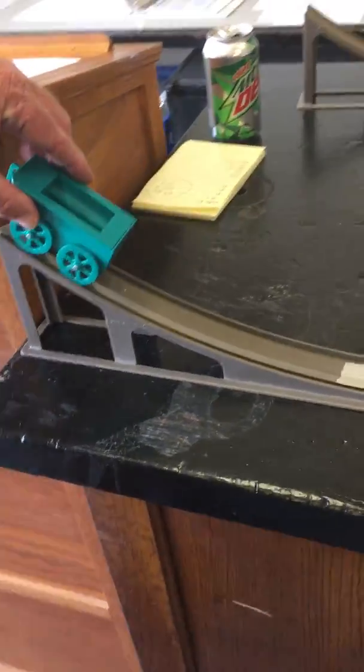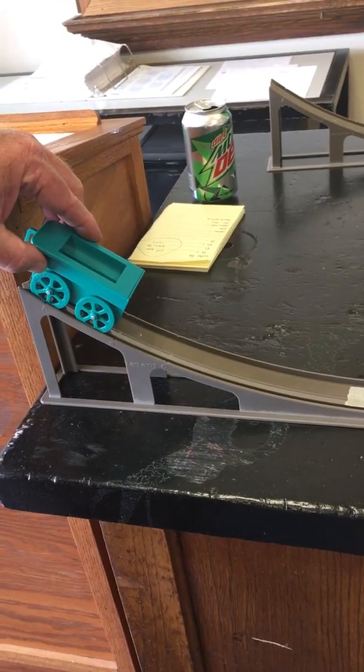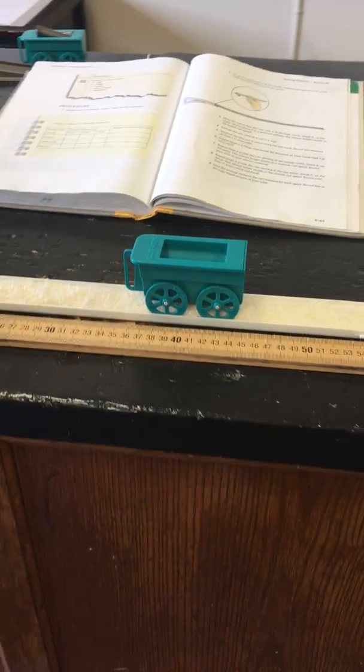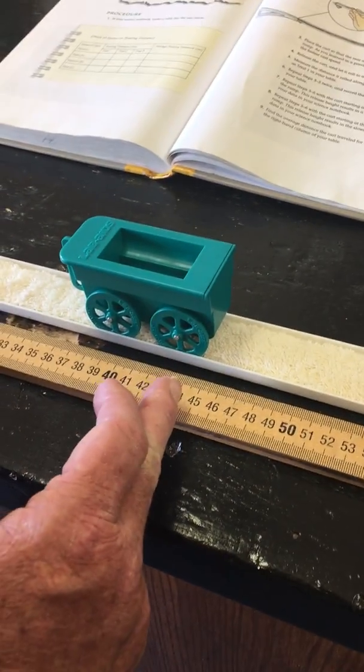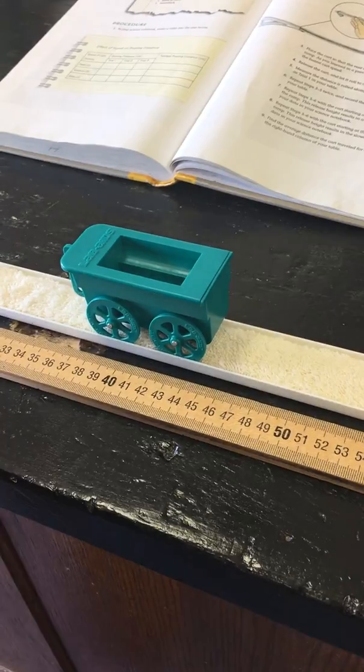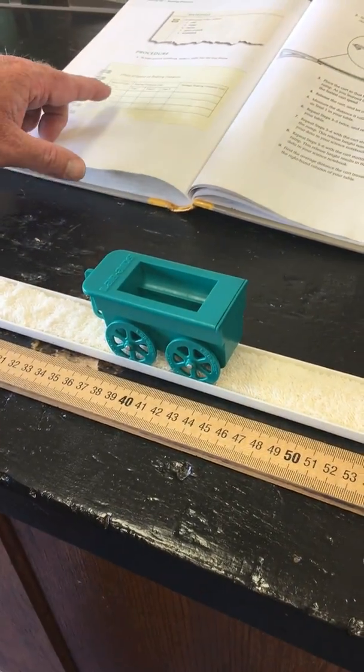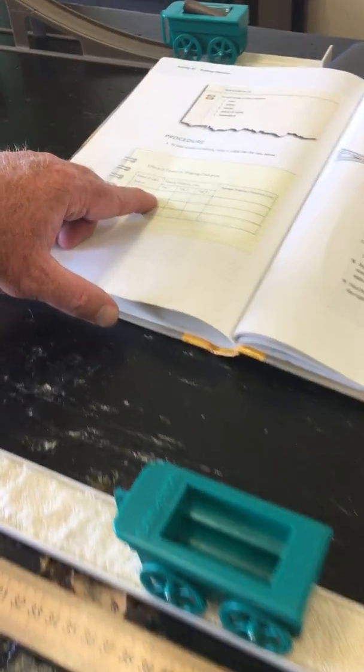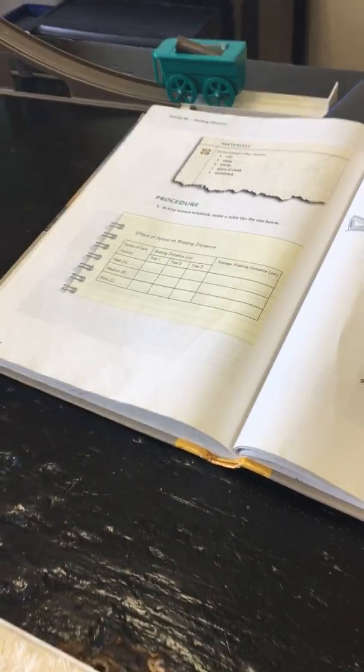Okay, so here we go. We're going to put the back wheels lined up with notch A. Let go of the cart without adding a force to it. We're going to say that this is at 45 centimeters. So in trial 1, in the fast notch, 45 centimeters.